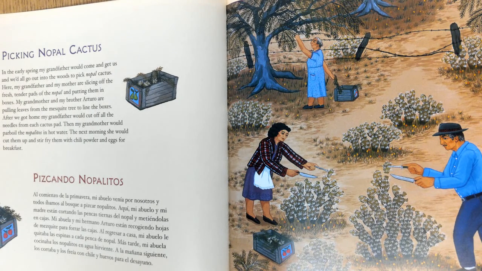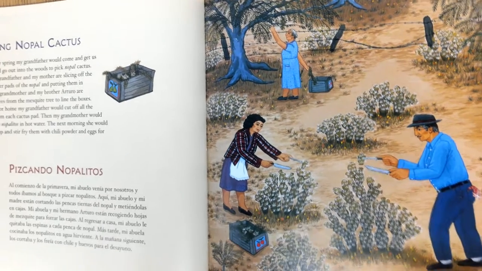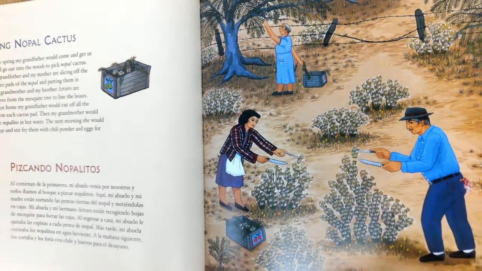After we got home, my grandfather would cut off all the needles from each cactus pad. Then my grandmother would parboil the nopales in hot water. The next morning she would cut them up and stir-fry them with chili powder and eggs for breakfast.